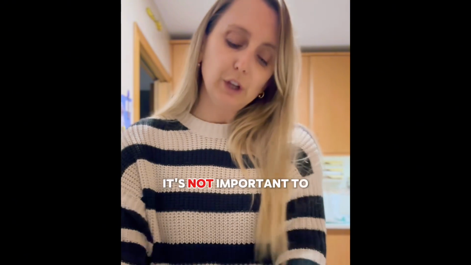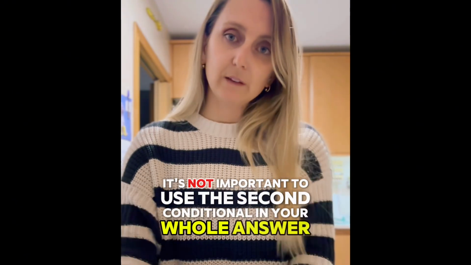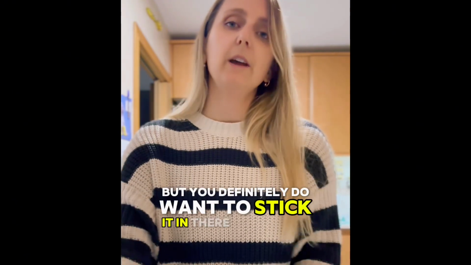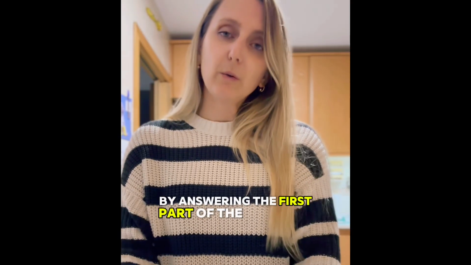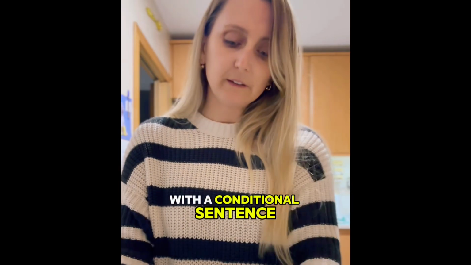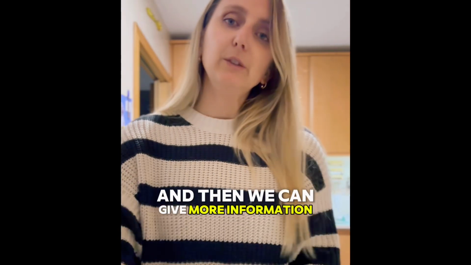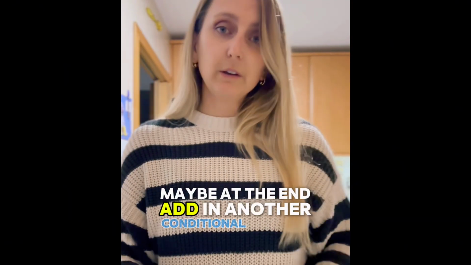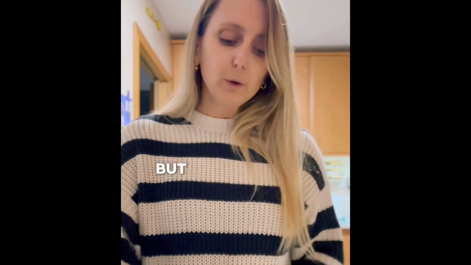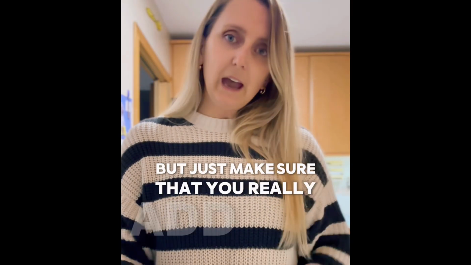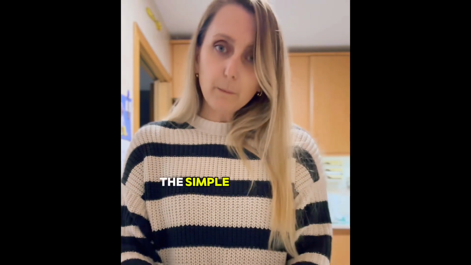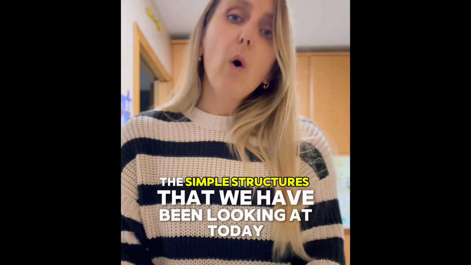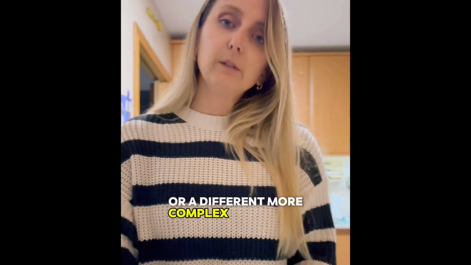It's not important to use the second conditional in your whole answer, but you definitely do want to stick it in there somewhere. Perhaps we could start by answering the first part of the question with a conditional sentence, and then we can give more information using different tenses, and maybe at the end add in another conditional sentence. It's up to you, but just make sure that you really add in a conditional structure, whether that is the simple structures that we have been looking at today or a different, more complex structure.